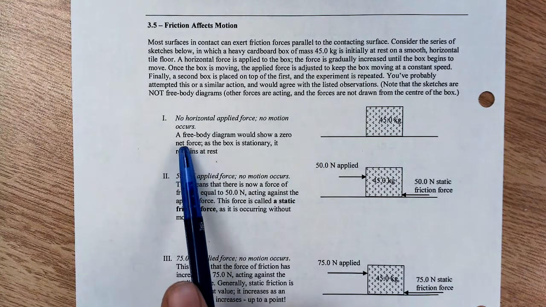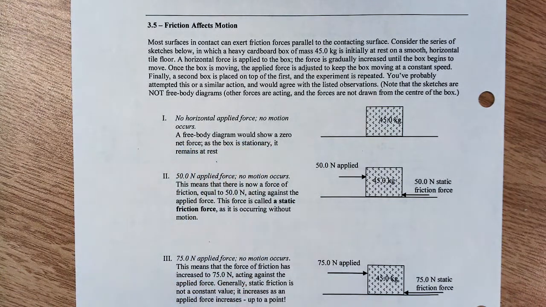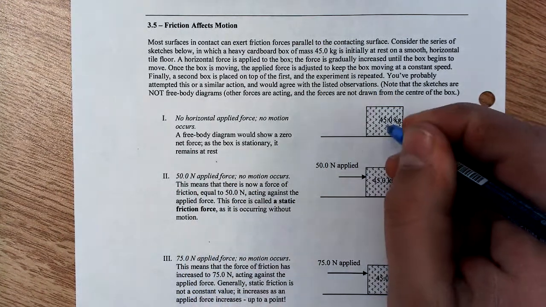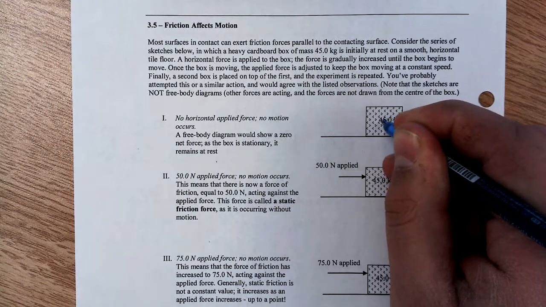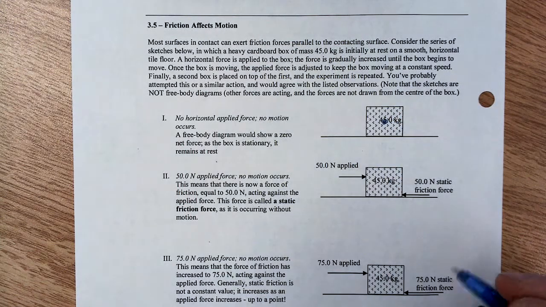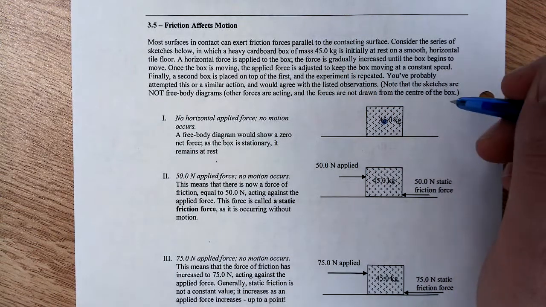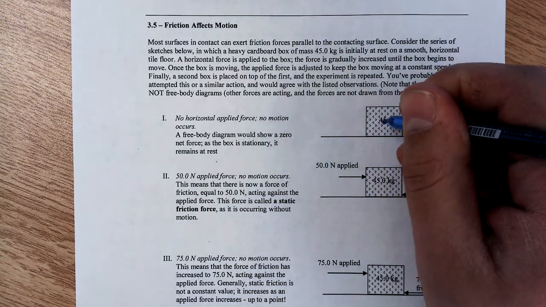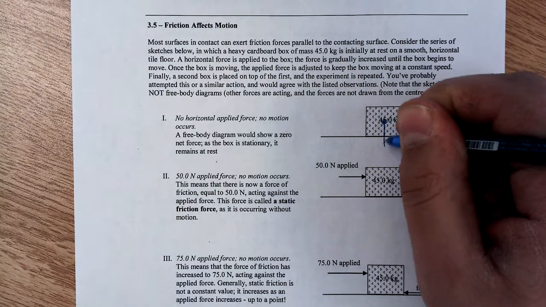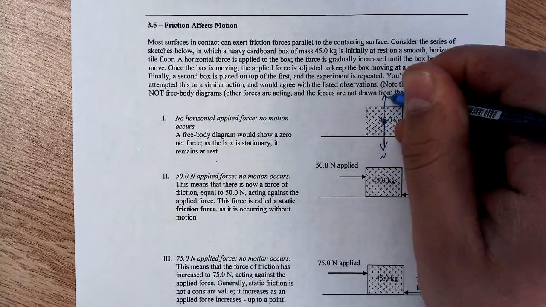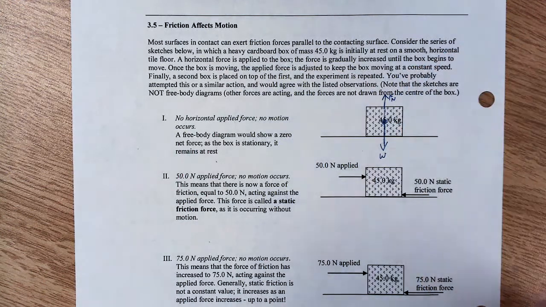A free body diagram would show zero net force as the box is stationary, so it remains at rest. If we were drawing a free body diagram, we draw our weight in the middle, and then our weight would be coming down, and the floor would be pushing up with our normal force, equal and opposite.